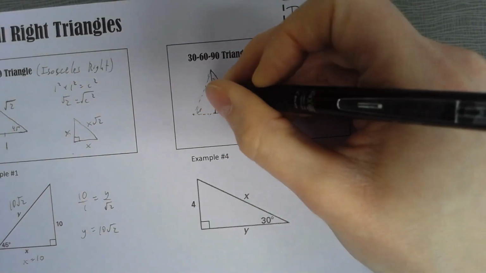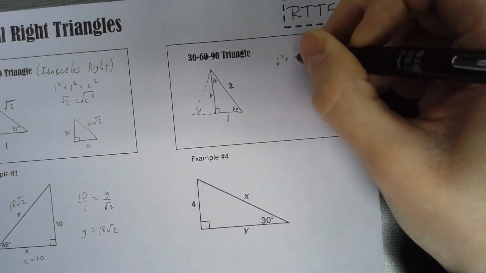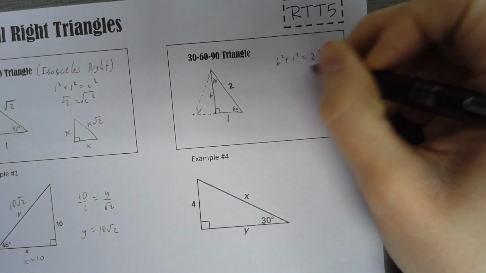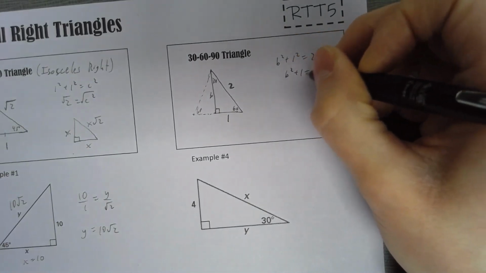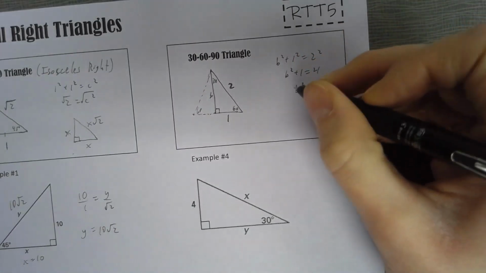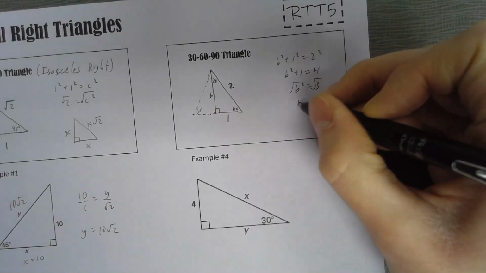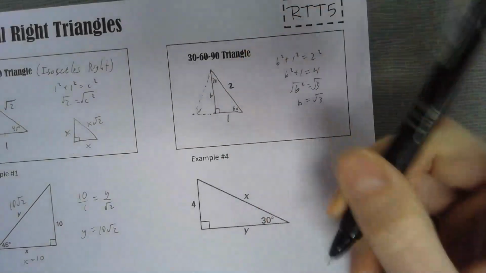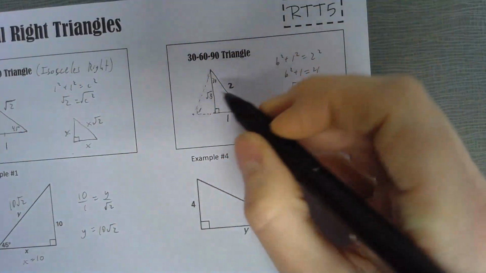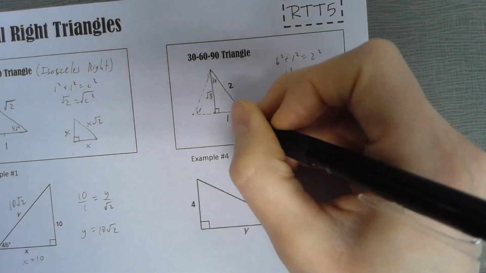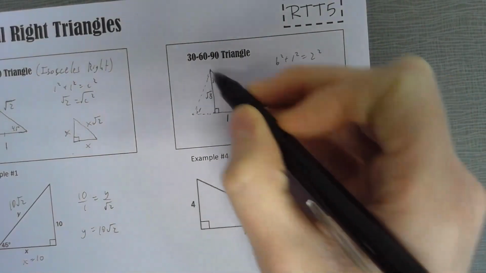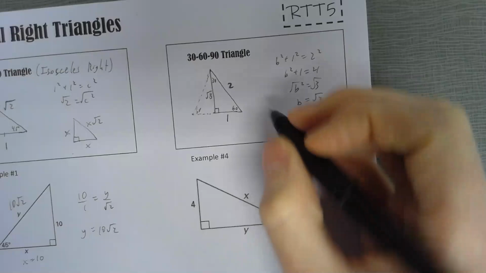So if this is b, then b squared plus 1 squared equals 2 squared. And 1 squared is just 1, 2 squared is 4. And we can subtract to find that b squared is 3. And then the square root, both of those, so our b is the square root of 3. So this other leg here on that triangle, the height of our equilateral triangle, is the square root of 3. So for our reference triangle, we have 1 for our short leg, root 3 for our long leg, and 2 for our hypotenuse. Okay, so 1, root 3, and 2.